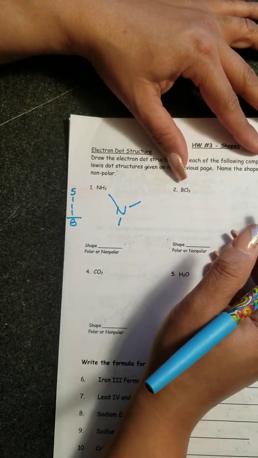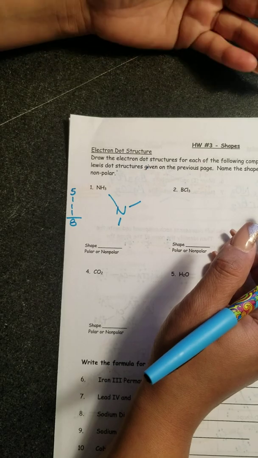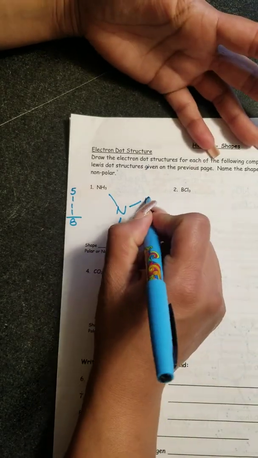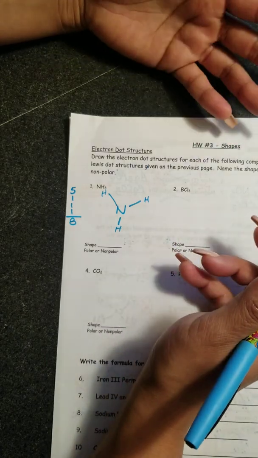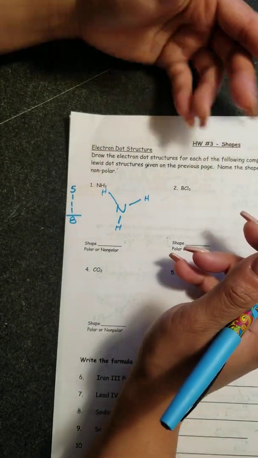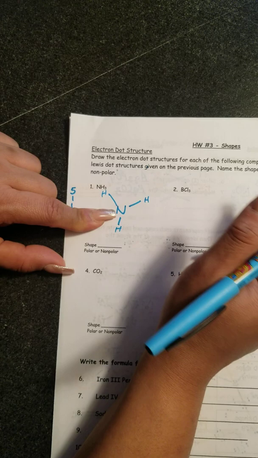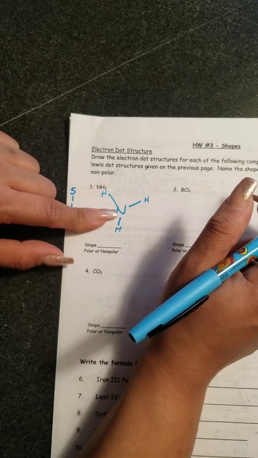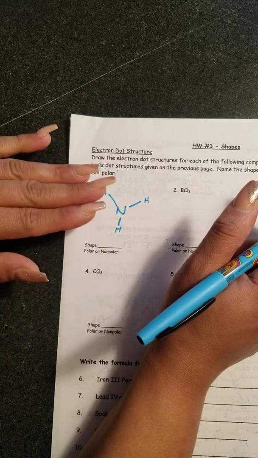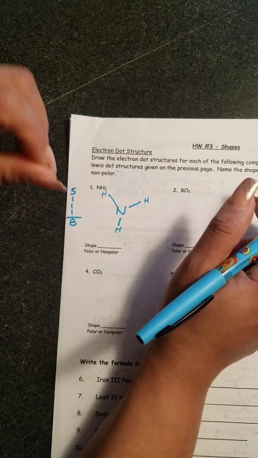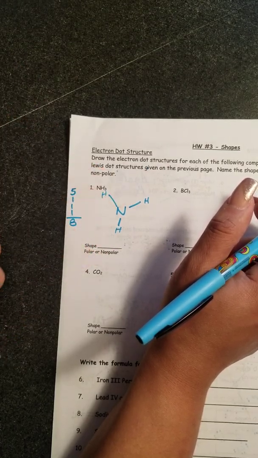Now the next step is to make sure that your Ca has the correct number of electrons, and they want to obtain what we call the octet rule. Nitrogen is not an exception, so he needs to have 8 to be happy. He has 2, 4, 6. Is he happy? No. He needs 2 more. Where are we going to put them? We're going to put them up there at the top.